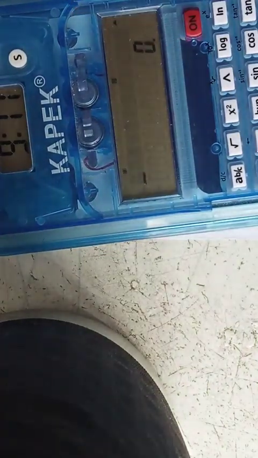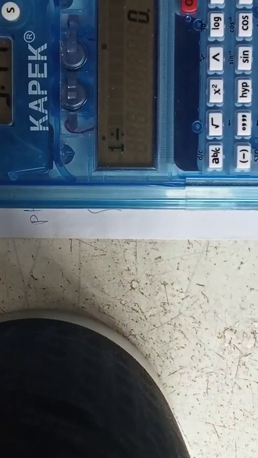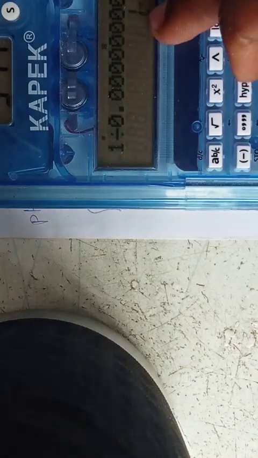If you press it in the calculator, it is going to give me 10 raised to the power of 12.